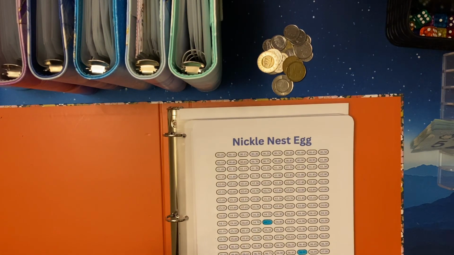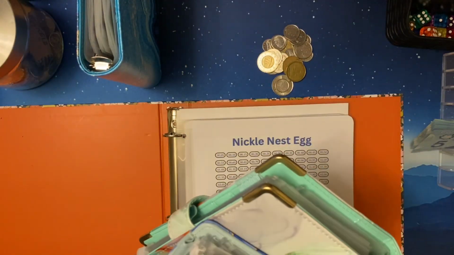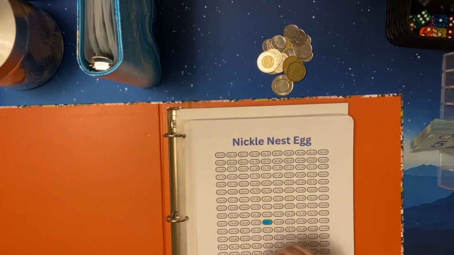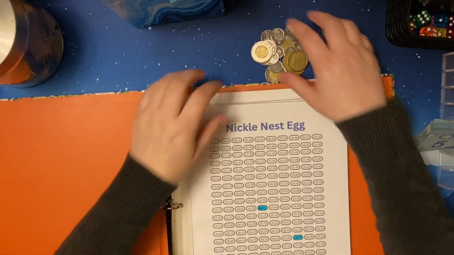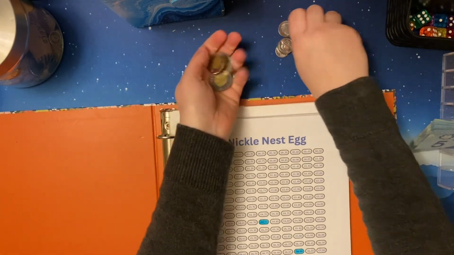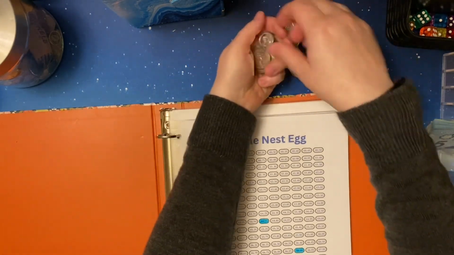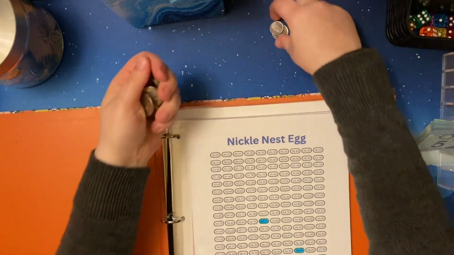So I'm going to start by pulling out these binders because I will not need them today. So let's put them off to the side. And then, I'm gonna turn this sideways. Okay, so let's do a quick count and see how much change we have. Just want to move my book up. Okay.